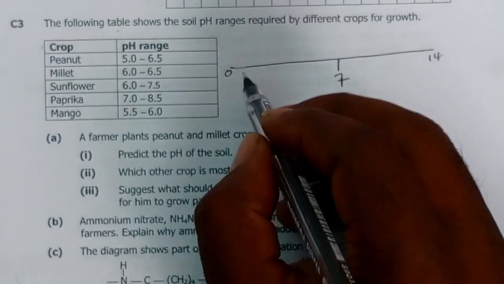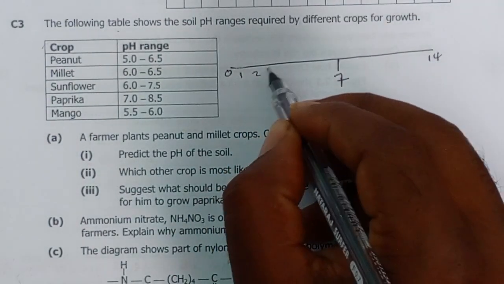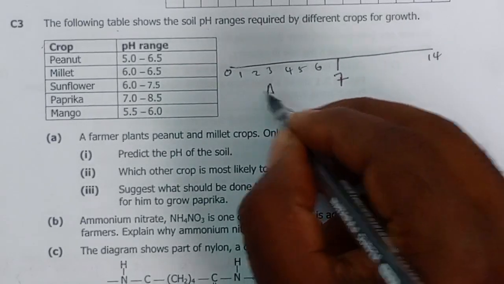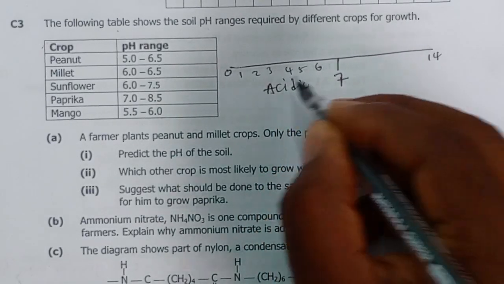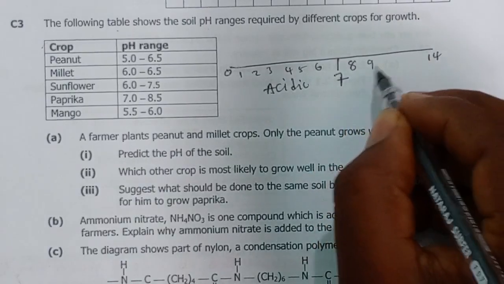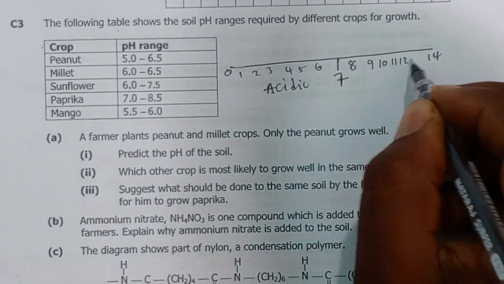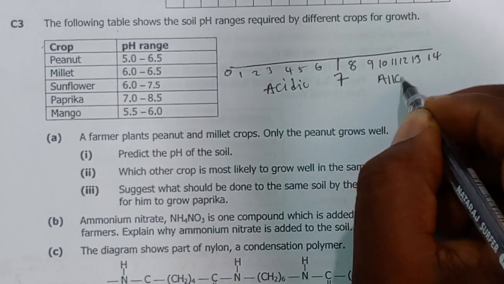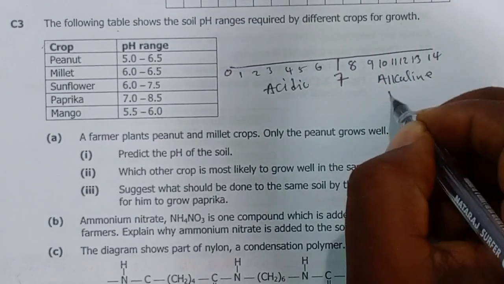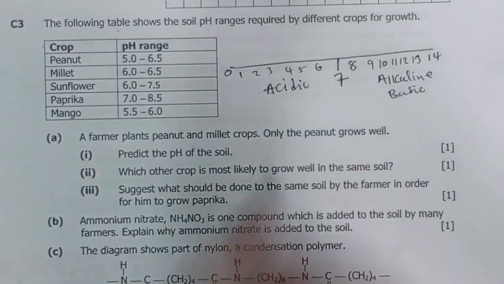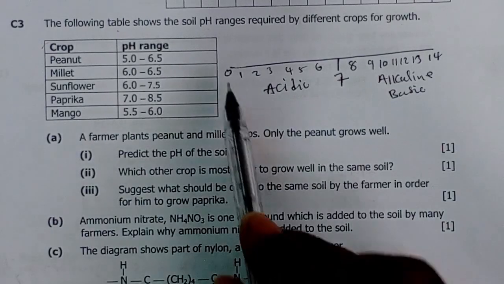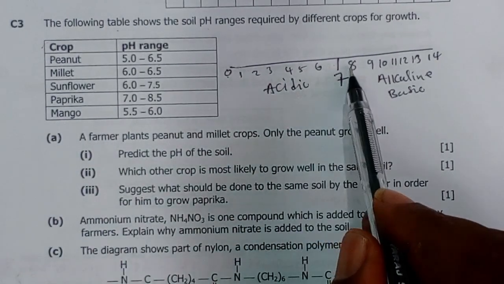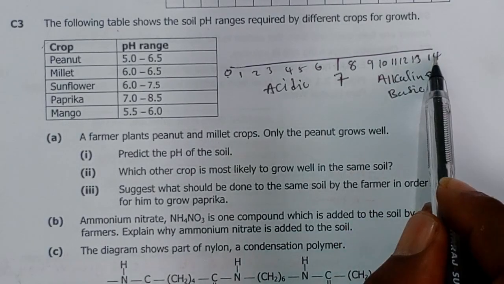Then we have 1, 2, 3, 4, 5, 6. This is acidic. Then we have 8, 9, 10, 11, 12, 13, 14. This is alkaline or basic. So from 0 to 6.9, that is acidic. Then from 7.1 to 14, that is basic.